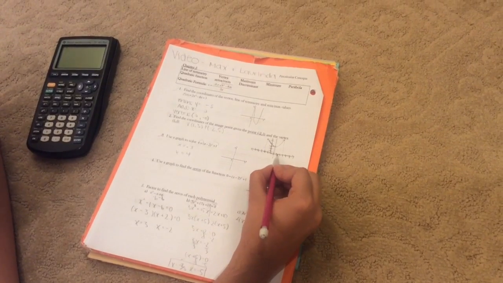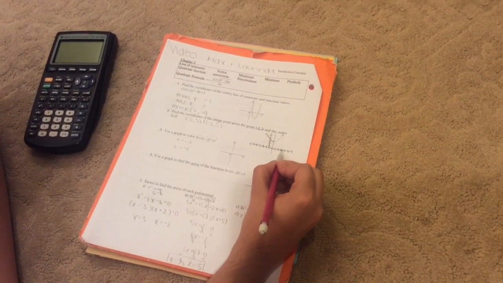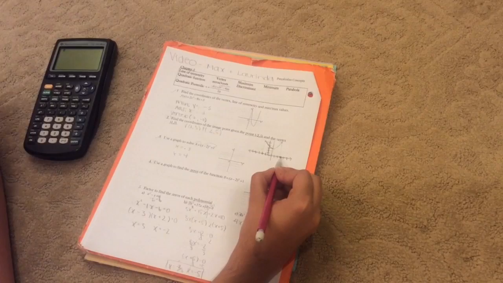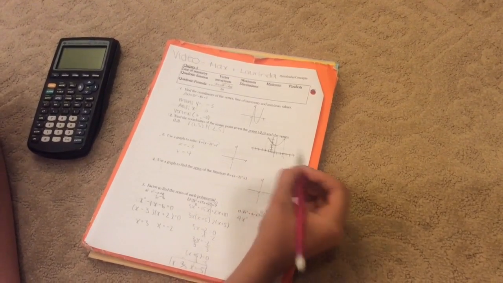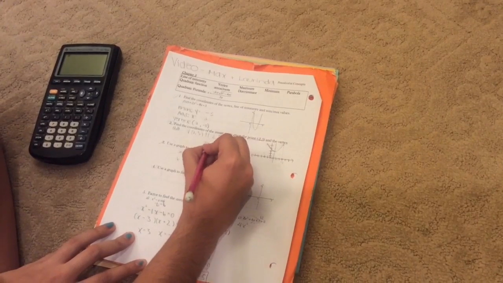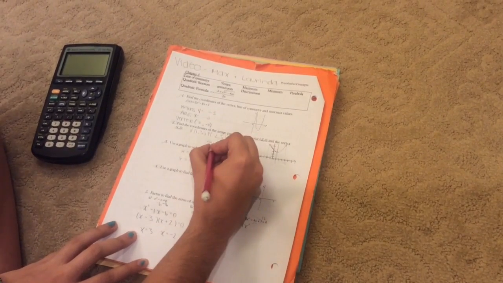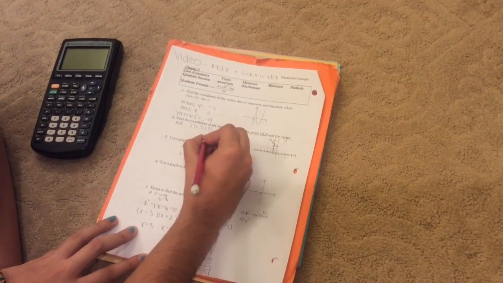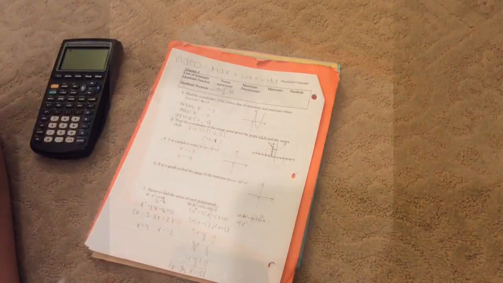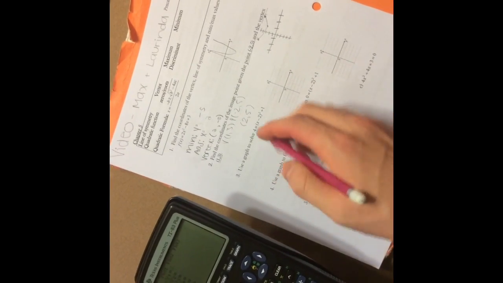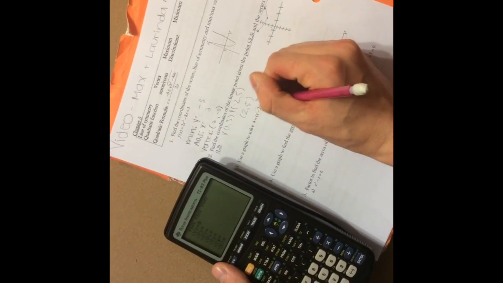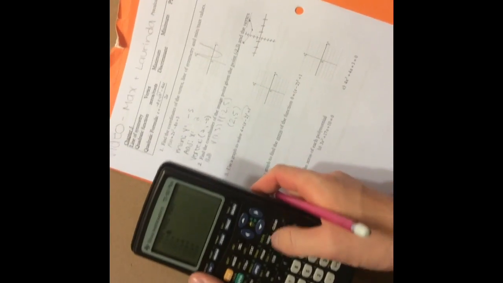So we're going to go 1, 2, 3, and that leaves us at 1, 2, 3, 4. So x equals 4, and then the y value is going to stay the same. And that's your answer.